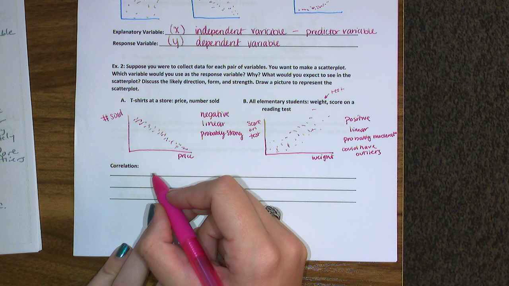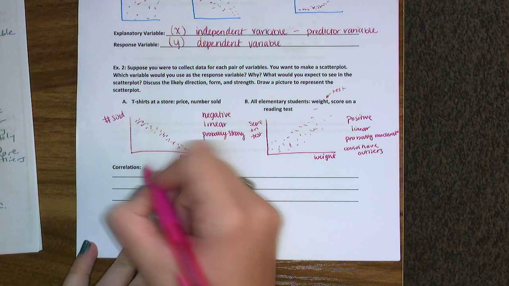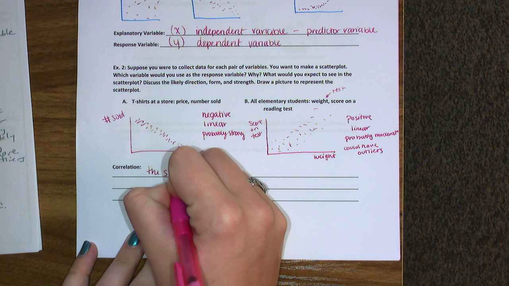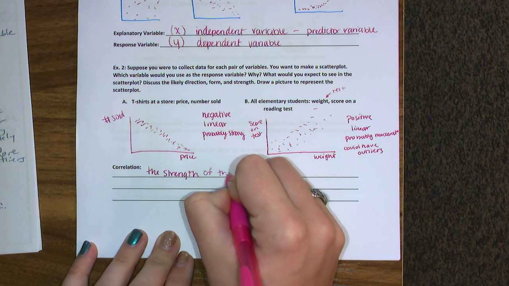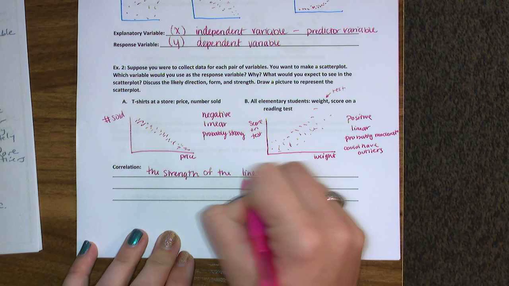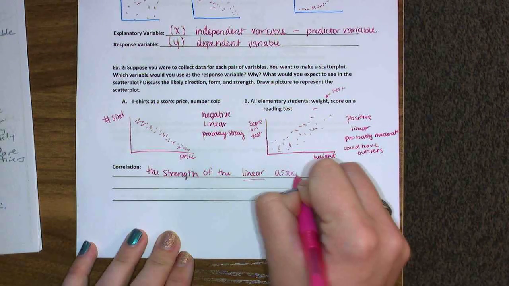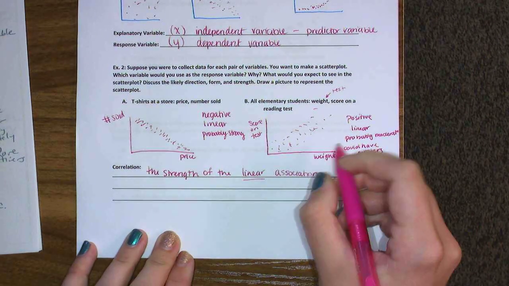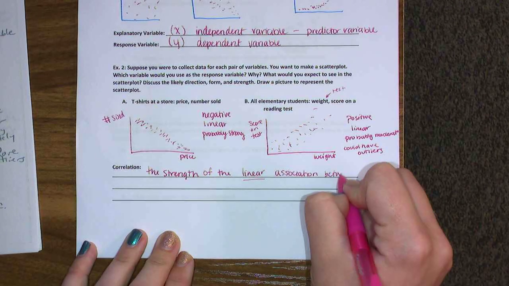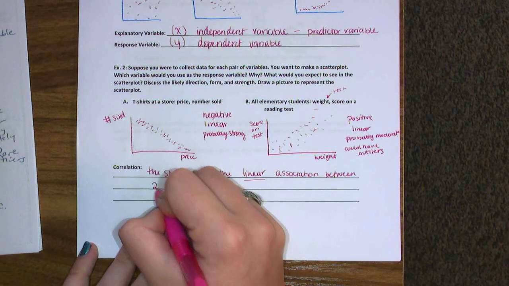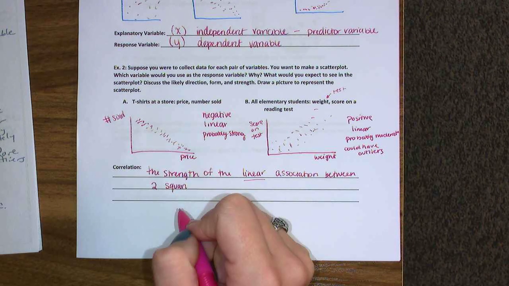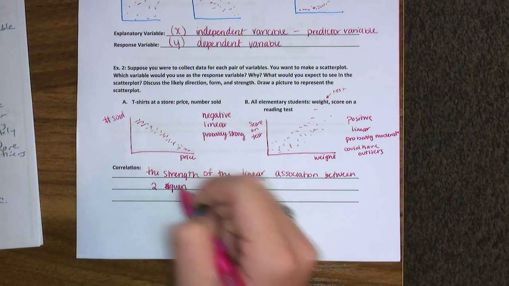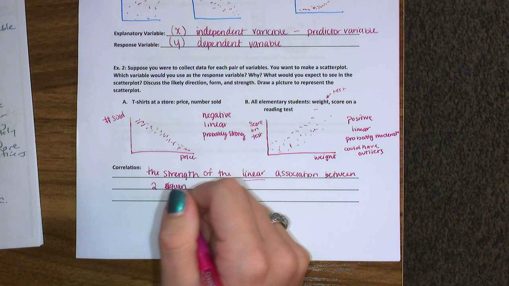All right, correlation. Okay, the strength of the linear association between two quantitative variables. Did you see what I wrote?